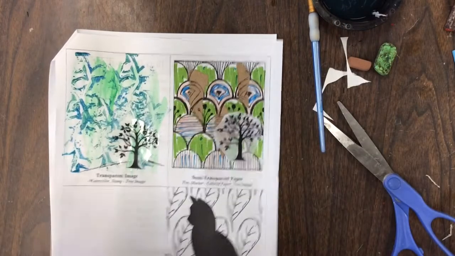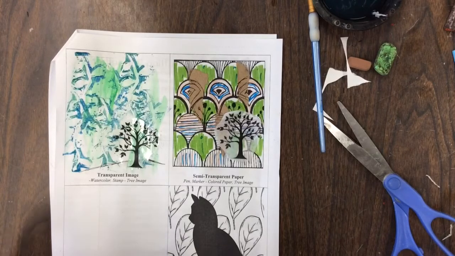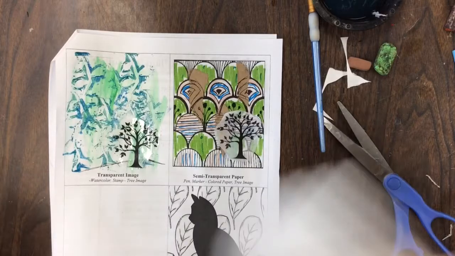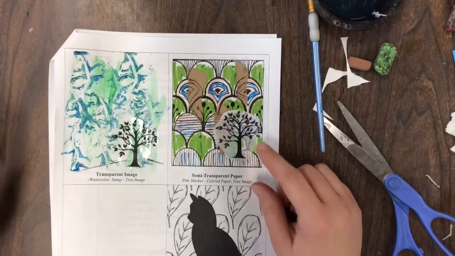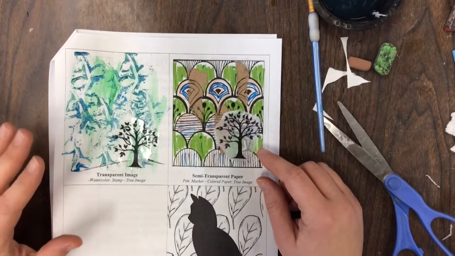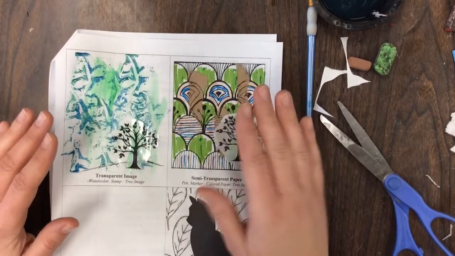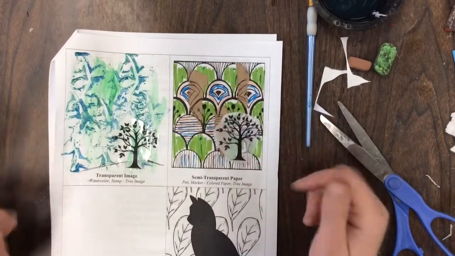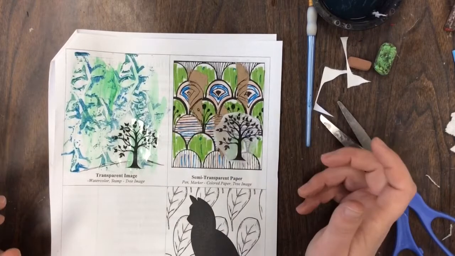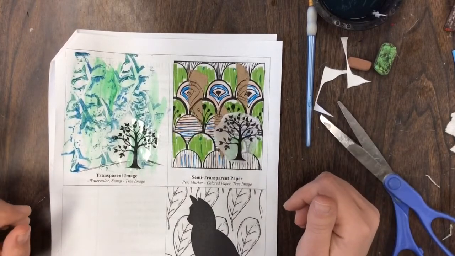All right, and that's semi-transparent paper, okay? So you can totally create something on paper, okay? You could even draw something on just regular printer paper, whatever it is you want to put. We can make it transparent, and then you can place it on top of something, and you'll be able to see through it, which is a really cool thing, okay? All right, let's go on to the next one.